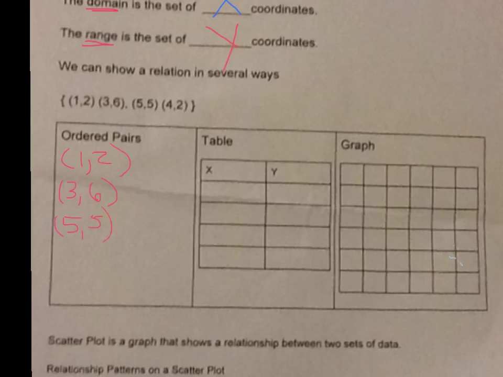If you look, I always use a comma to separate the x and the y. So I have my parentheses 4, comma 2.